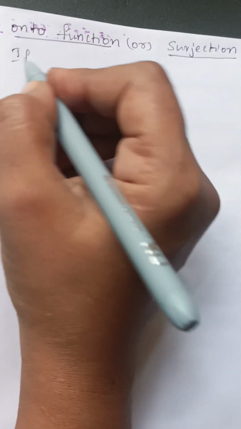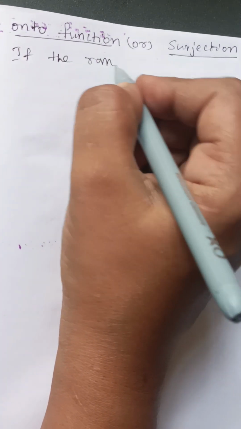Hello students. Next one is onto function or surjection.